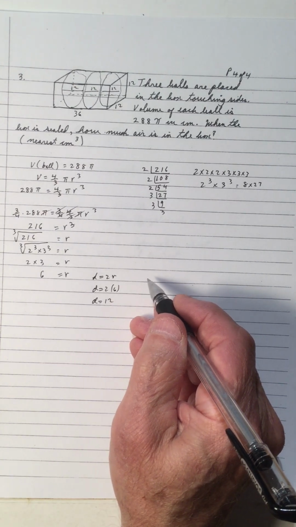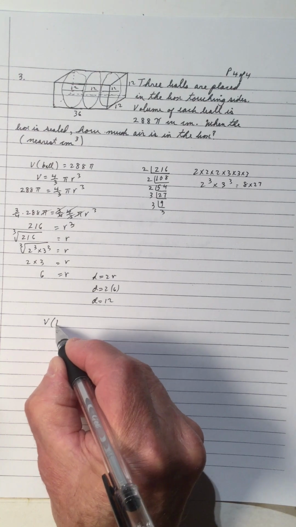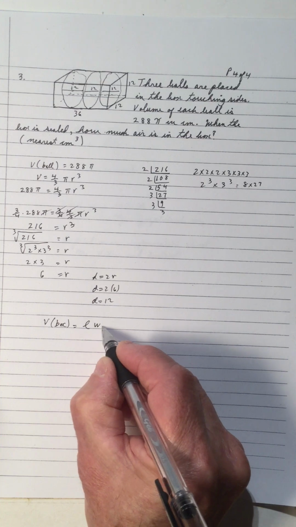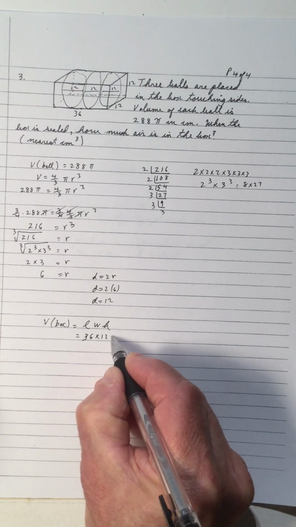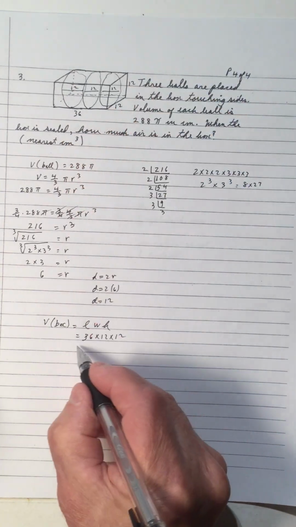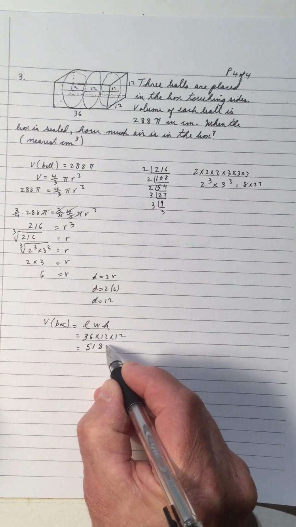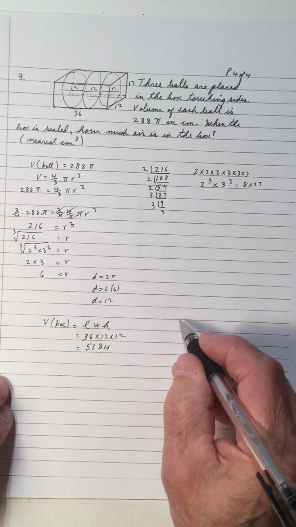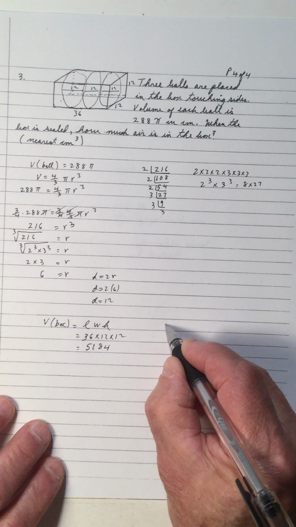So the volume of the box is length times width times height. So it's 36 times 12 times 12. If you multiply that with a calculator, that gives us 5184.